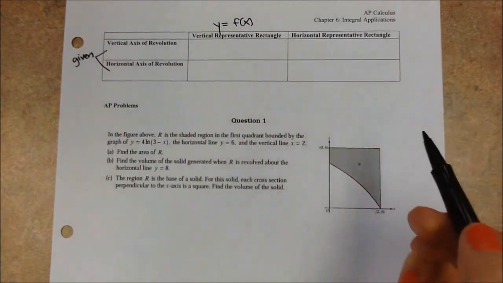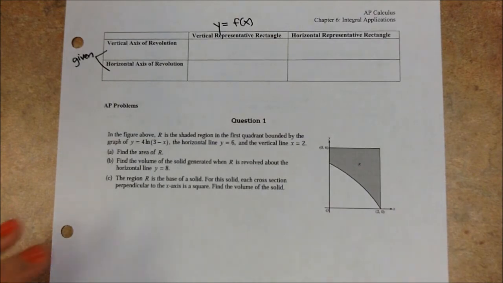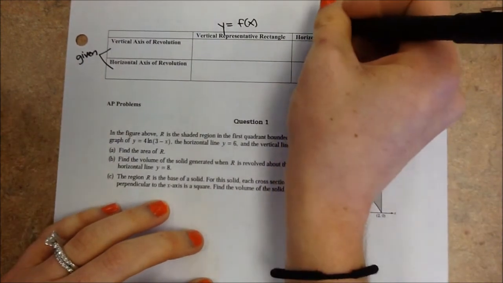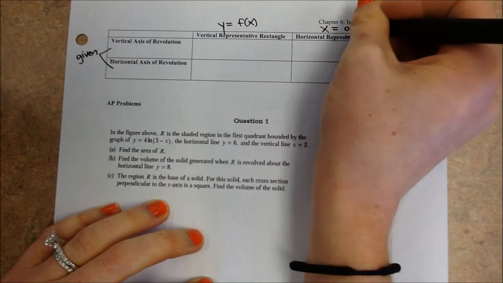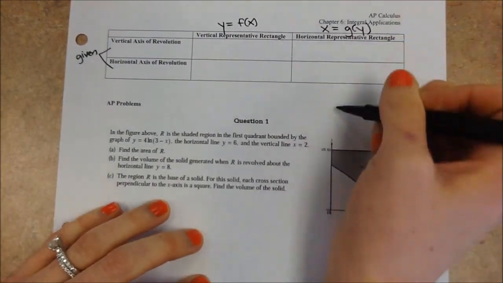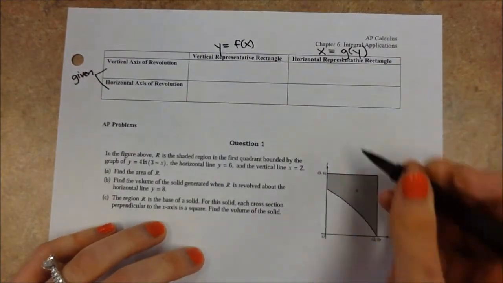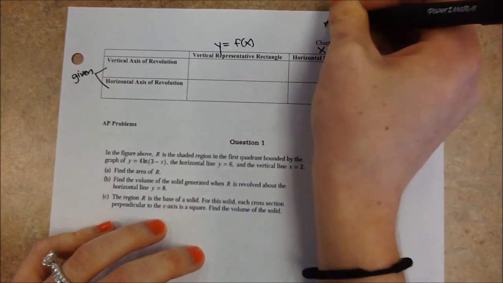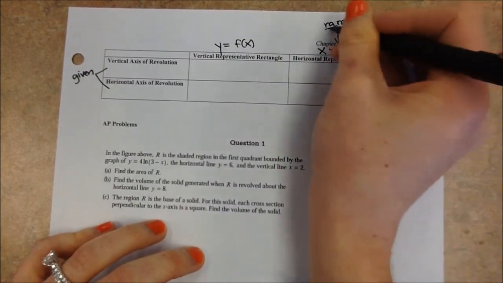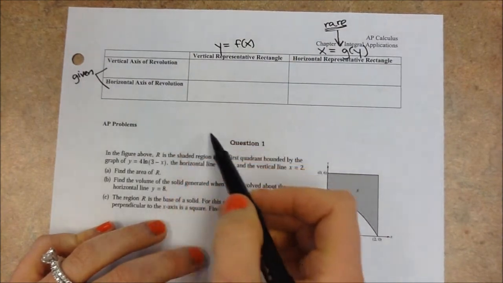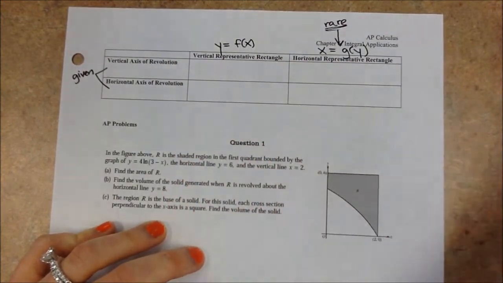If you have a horizontal representative rectangle, that means everything was given to you in terms of y, which means your functions would be x equals some sort of function of y. This is very, very rare that you would actually be given anything as an x equals function rather than a y equals function. So this is more going to be the column that you'll focus on, but this could happen.